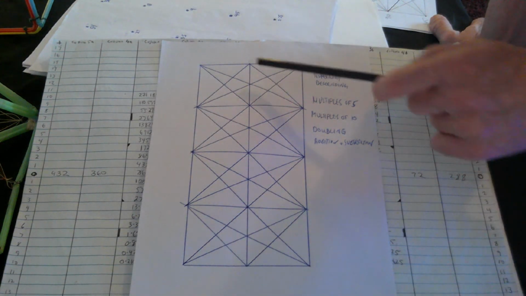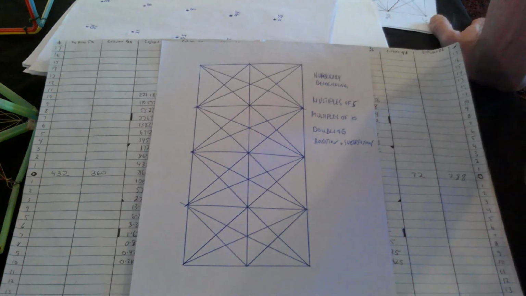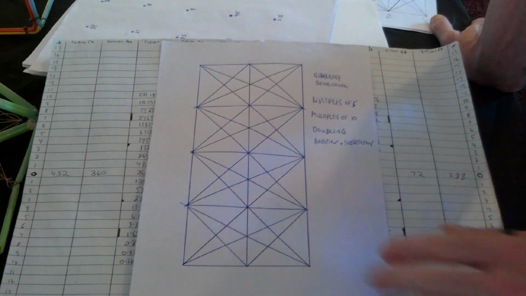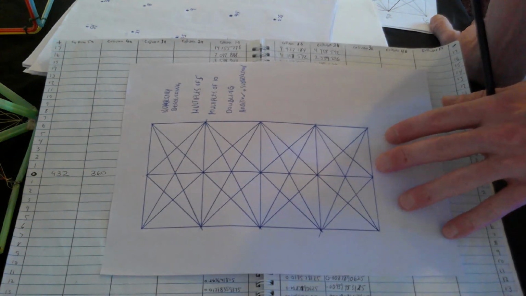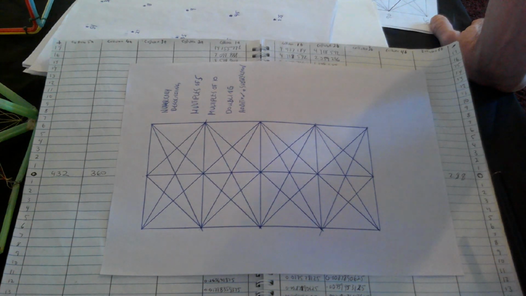Because I said to you that I only need the numerically descending and the multiples of 5 and multiples of 10. 6 lines, that's all I need. I love putting this pattern together like this because when you turn it like that, it gives you really good information. Yeah.